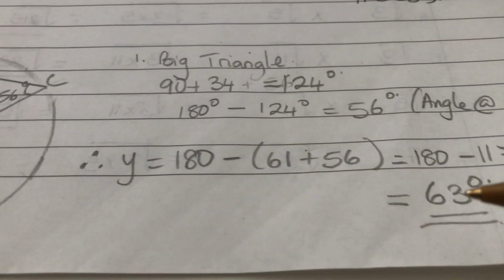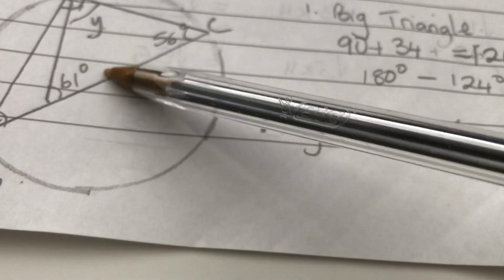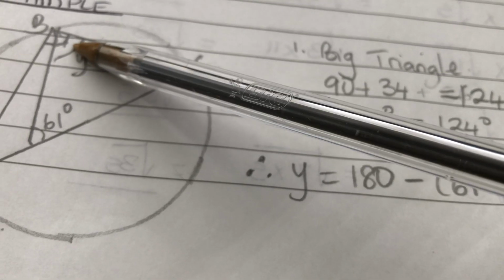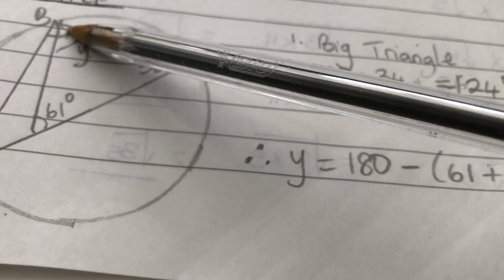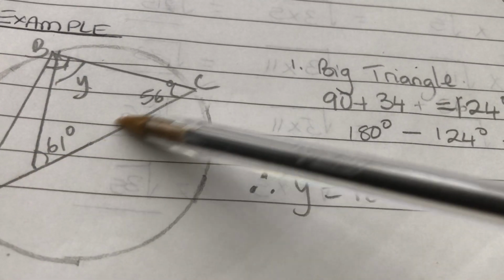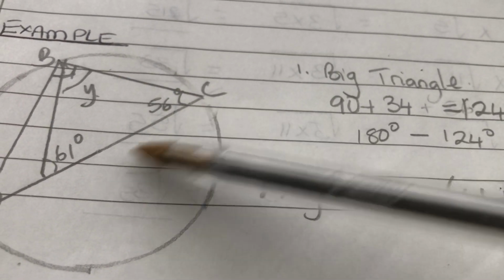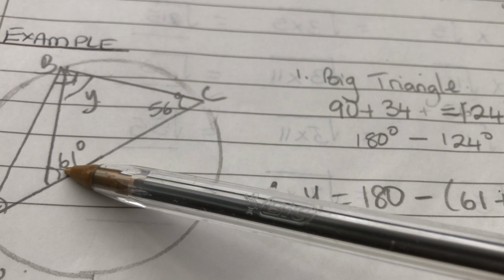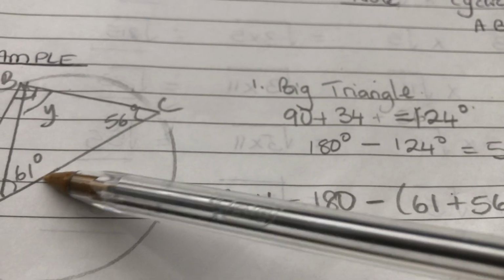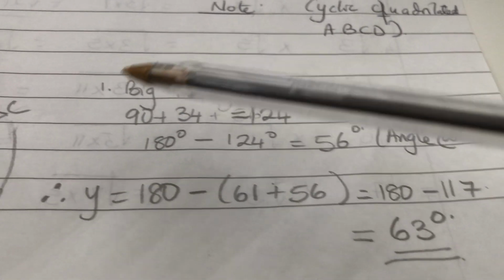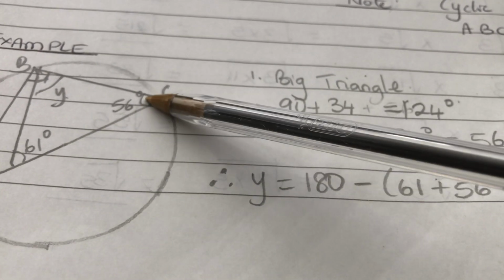Now, the angle Y, this angle here, if I use this triangle here, this is 56. I've been told this is 61. So when I add them together, I have 117.